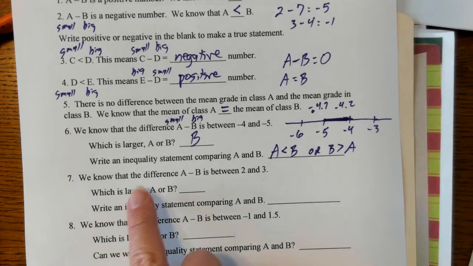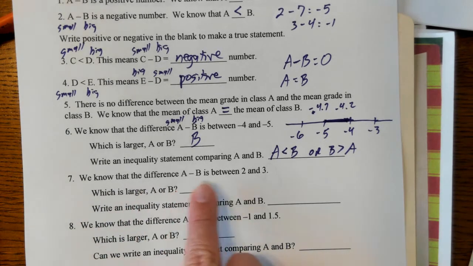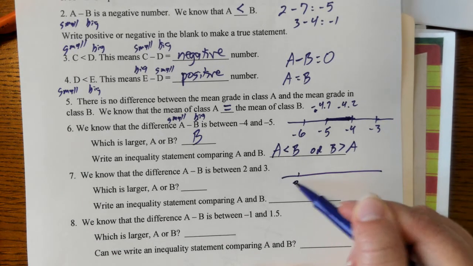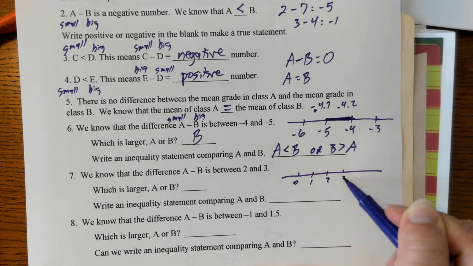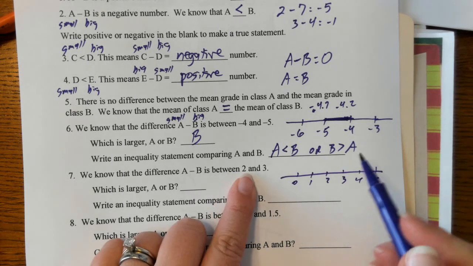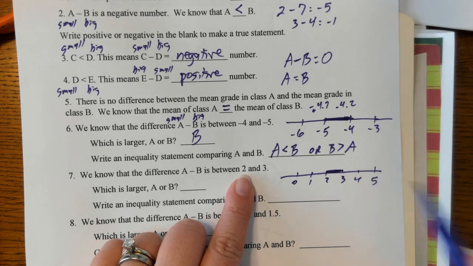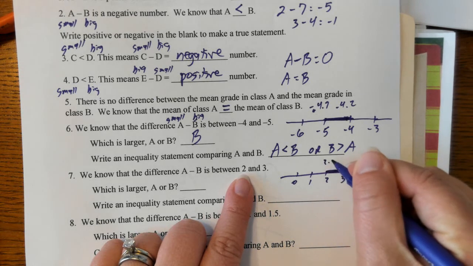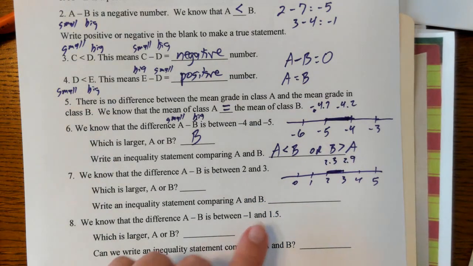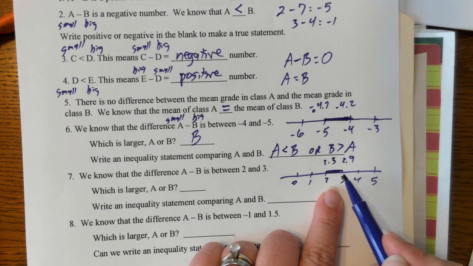All right, number 7. We know the difference A minus B is between 2 and 3. So if I picture a number line, we've got 0, 1, 2, 3, 4, 5, etc. The difference is between 2 and 3. I don't know what number it is. I don't know if it's 2.3. I don't know if it's 2.9. I don't know exactly what the number is, but I know it has to be in between 2 and 3.